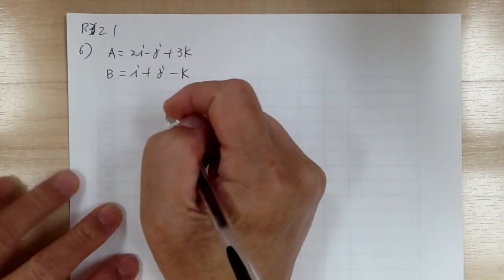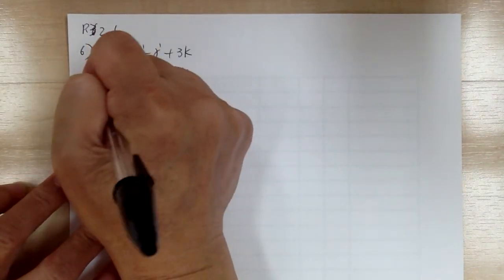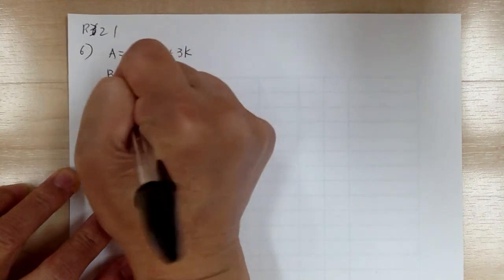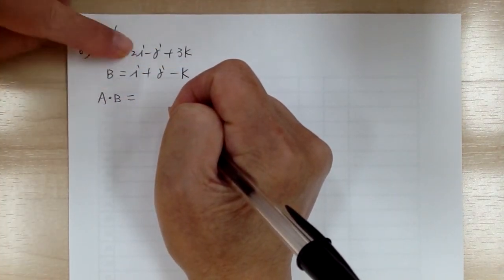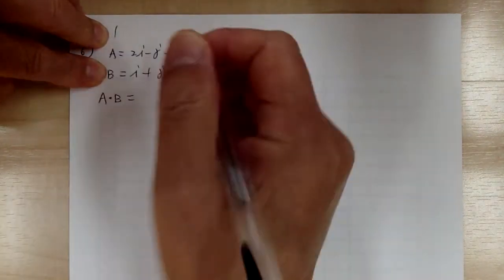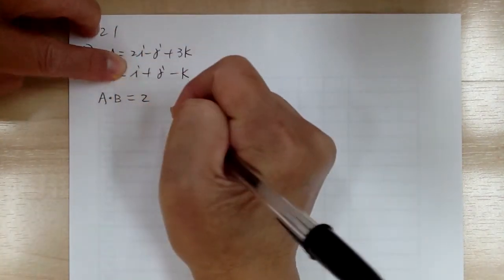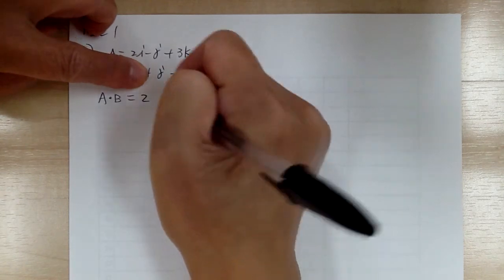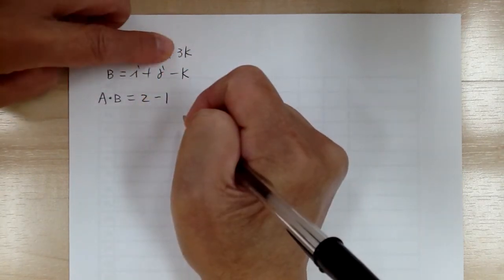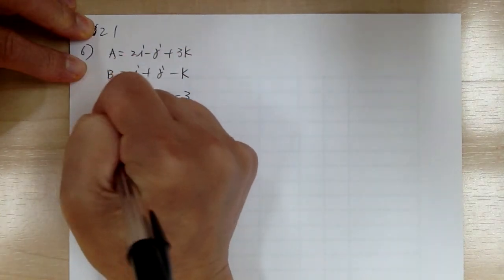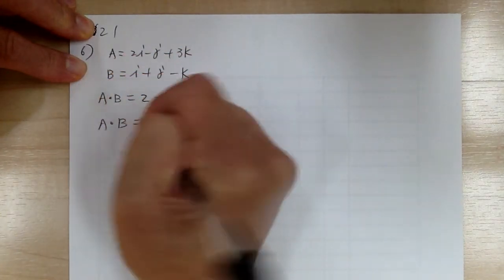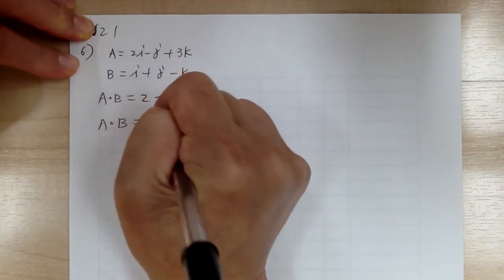Okay, so again, you're looking for A dot B. When you have a dot product, you just multiply their coefficients. So 2 times 1 equals 2. Negative 1 times 1 gives you negative 1. 3 times negative 1 gives you minus 3. Okay, so A dot B is equal to negative 2.